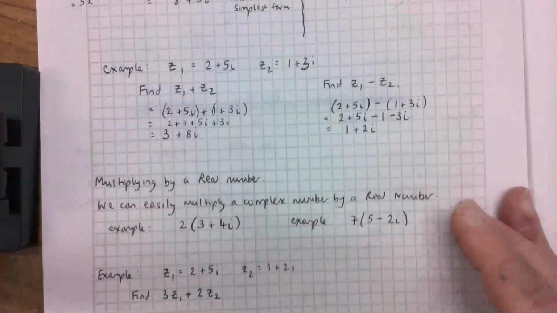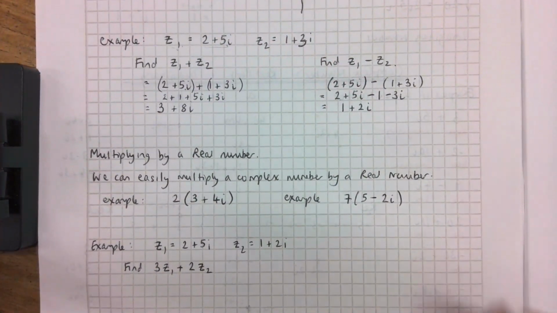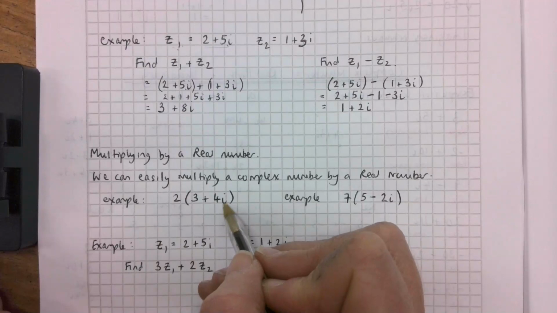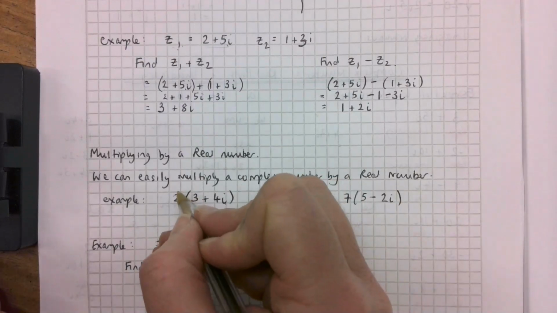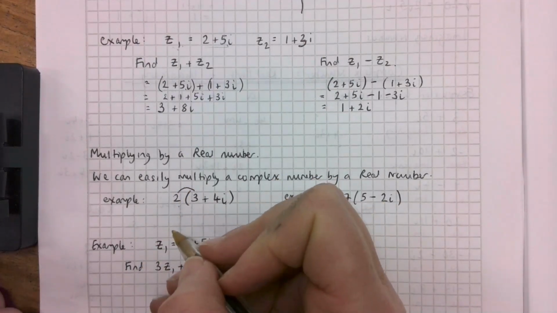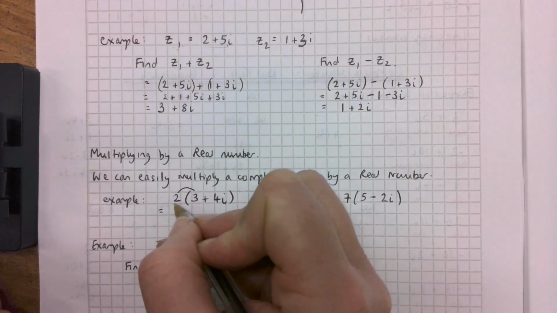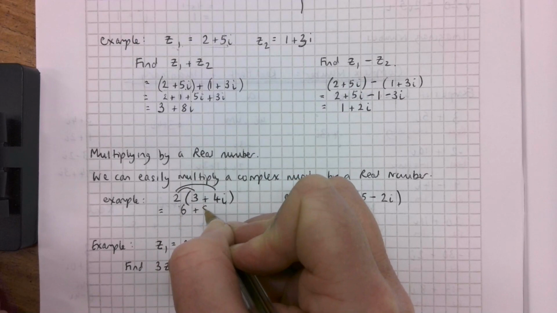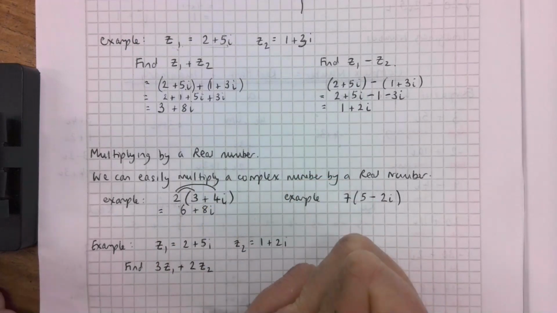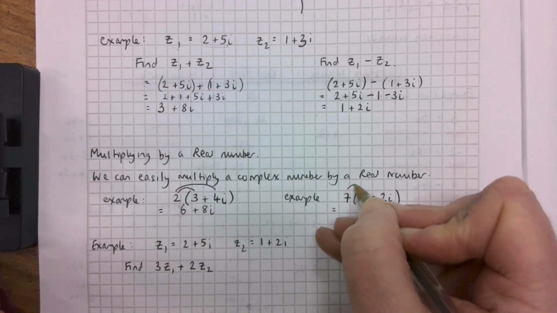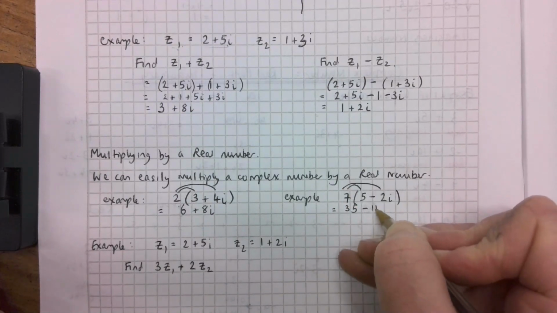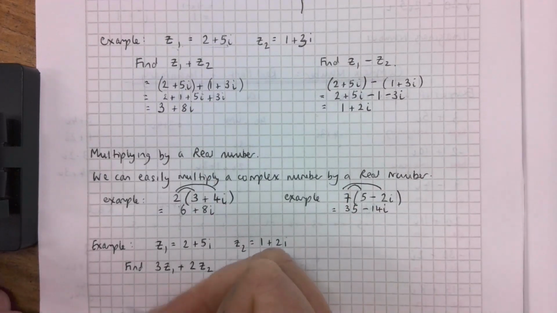Now, sometimes we have to multiply by a real number. So a real number is just a number as you know it, the numbers you've always known. So multiplying, for example, 3 plus 4i by 2 is just like algebra. That's why this is quite an easy topic once you get the hang of it. It's just like algebra. So 2 by 3 is 6, 2 by 4i is 8i. And again, that's in its simplest form. Here, 7 by 5 is 35, 7 by minus 2i is minus 14i, and that's in its simplest form.